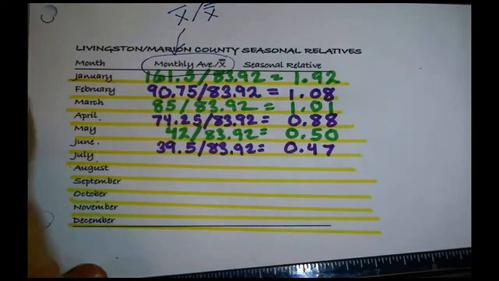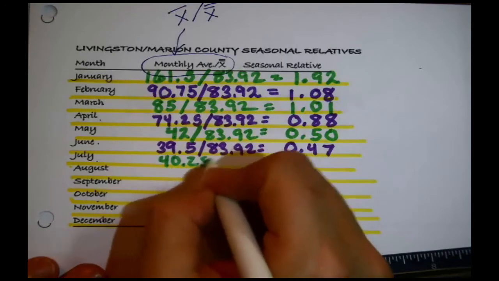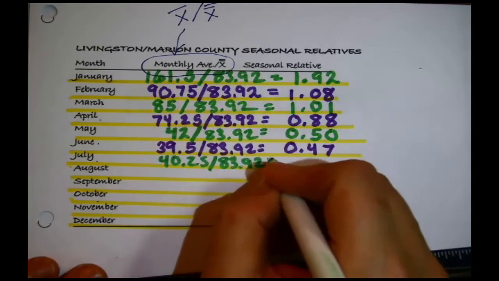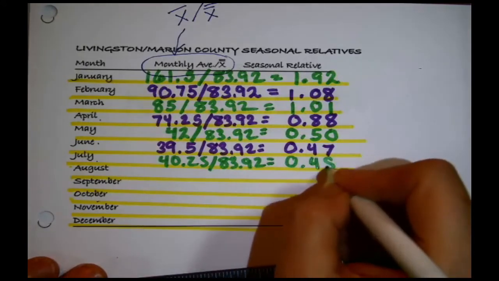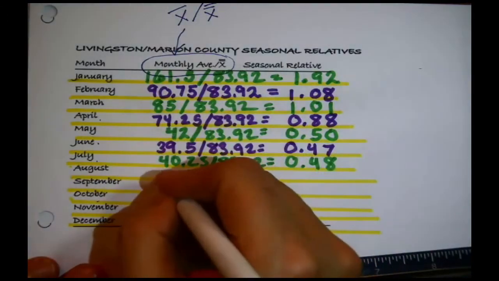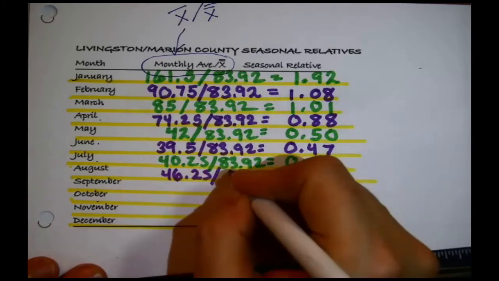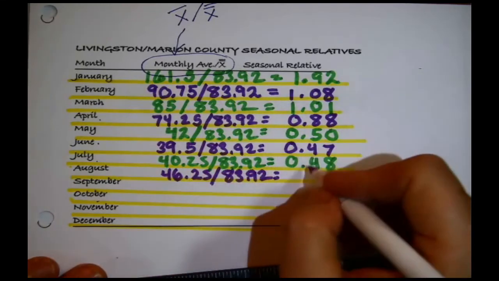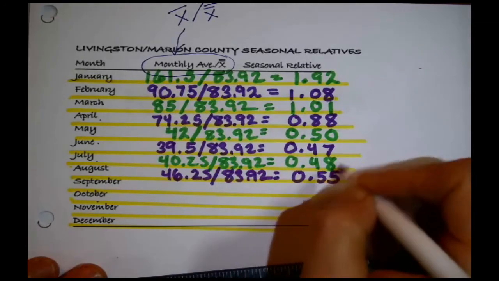For July, historical average of 40.25 divided by the same old 83.92, I get 0.48, only barely larger. In August, historical average 46.25 divided by the same old 83.92, okay, a seasonal relative of 0.55.